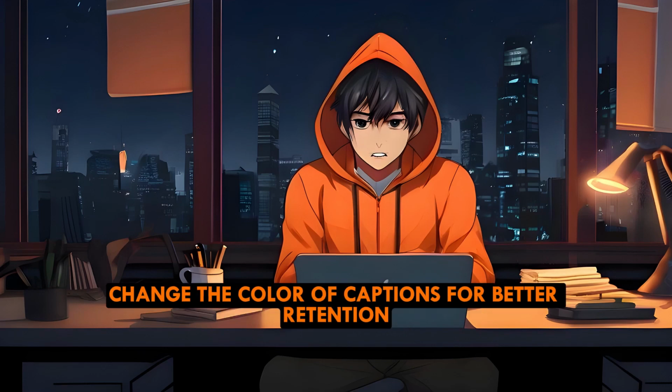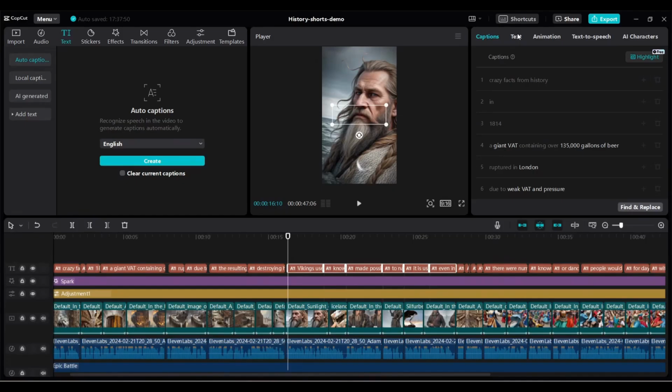One more tip here would be to change the color of captions for better retention.